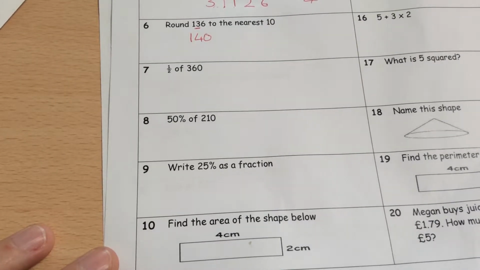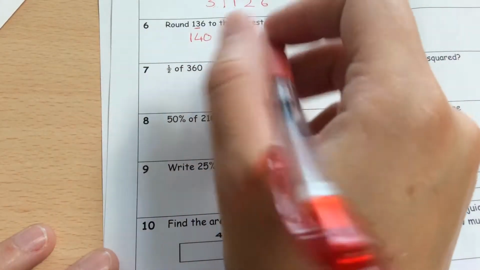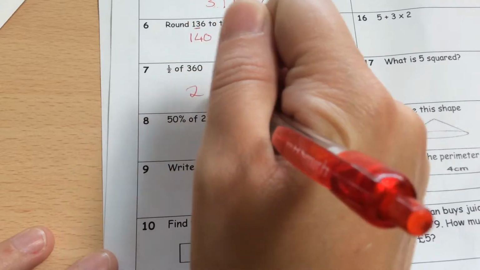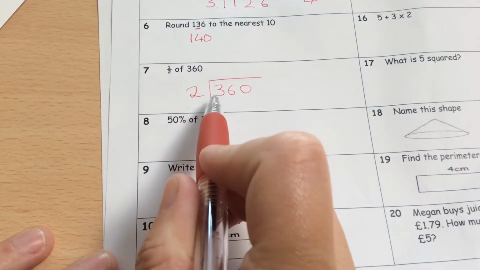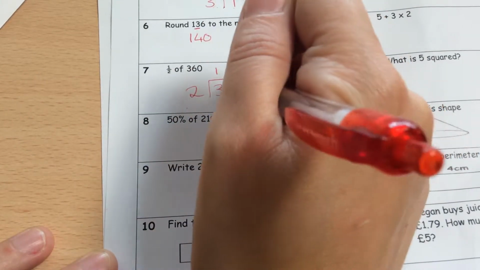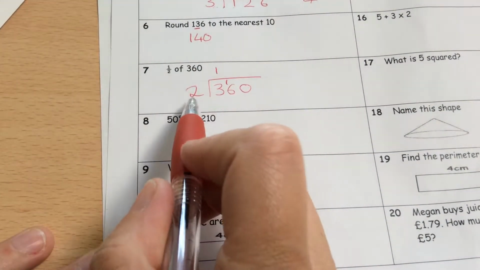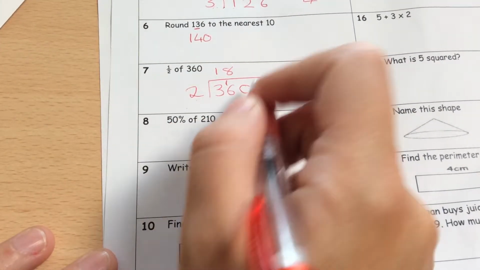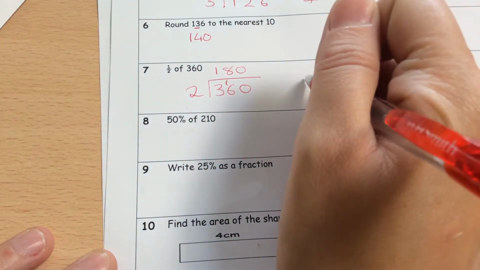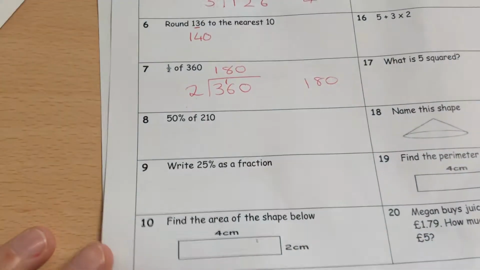Finding half of something, we divide by 2. So it's figuring out how many 2's go into 360. Again, you could do it mentally, or if you choose to, use the bus stop. We're dividing by 2. 2 goes into 3 once, with 1 left over. 2 goes into 16 8 times, and 2 goes into 0 0 times. So half of 360 is 180.